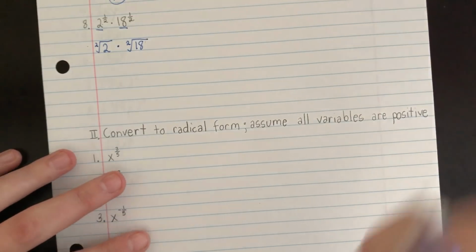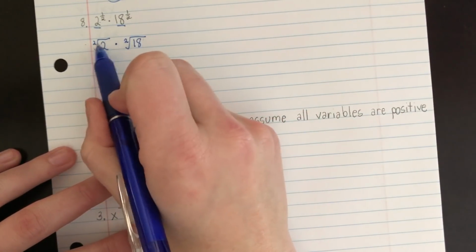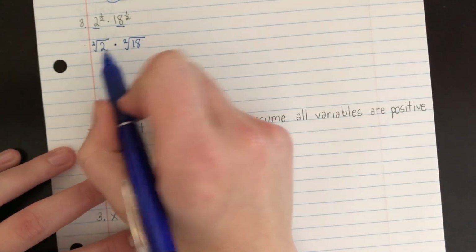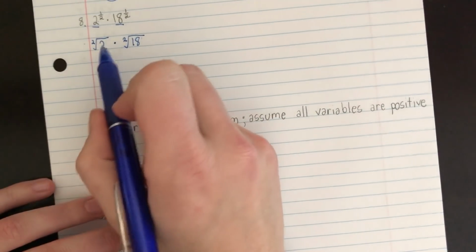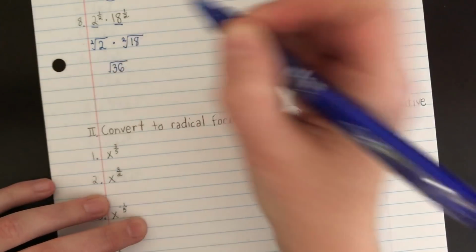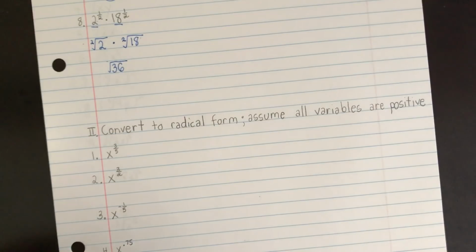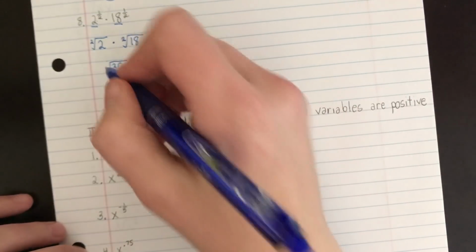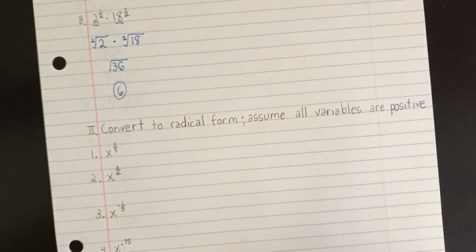Okay, and so here, because my indices are the same, I am allowed to multiply. It's legal. Okay, so 2 times 18 is 36, so this really means the square root of 36. I could write the index of 2, but I don't have to. All right, and so then the square root of 36, y'all know, it's just 6.